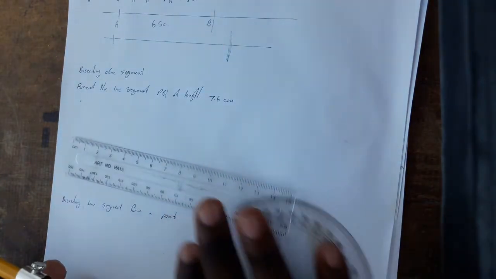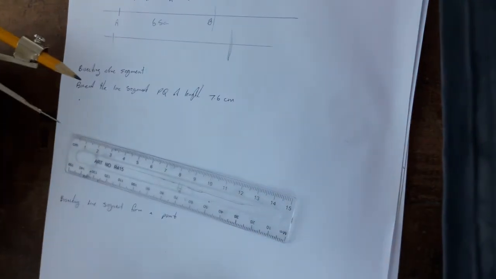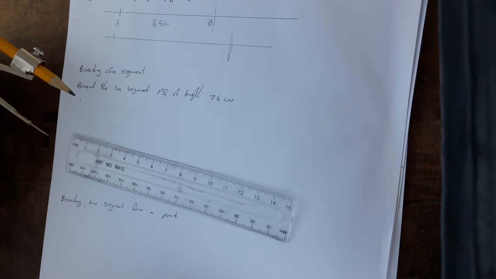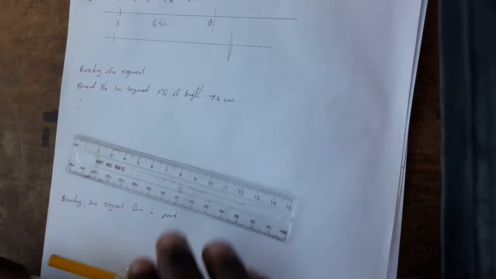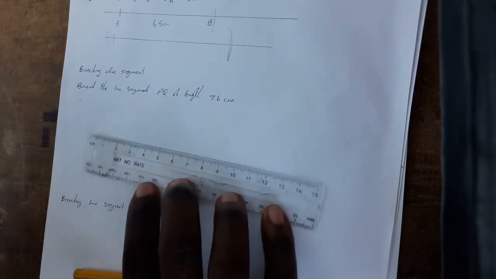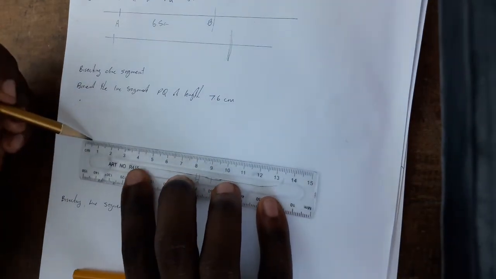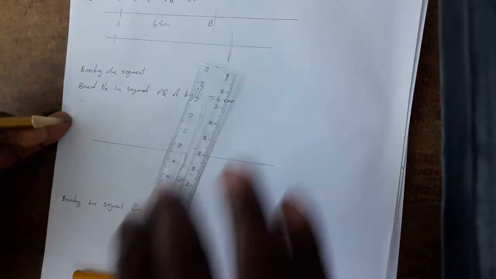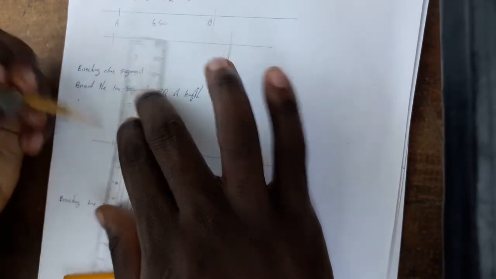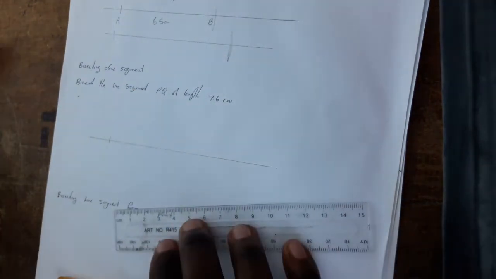Bisect means to cut. So we have to bisect the line segment PQ of length 7.6 centimeters. That's simple. First we have to construct the line segment, and we already know how to do that. Draw a line straight across the page. Indicate where you're going to start from. That will be P.